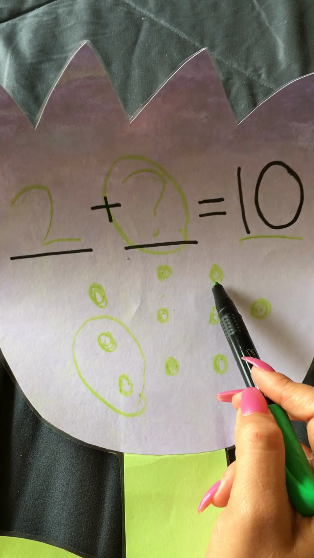So there are 8 more dots left outside of the circle. So that must mean that 2 plus 8 equals 10. Let's see. We're going to count all of them to make sure we have 10. 1, 2, 3, 4, 5, 6, 7, 8, 9, 10. We're right. So 2 plus 8 equals 10.